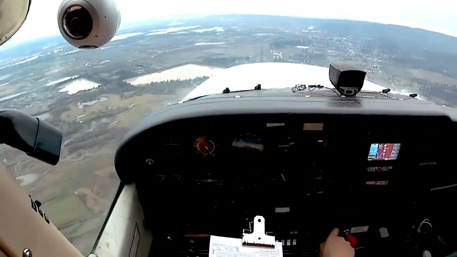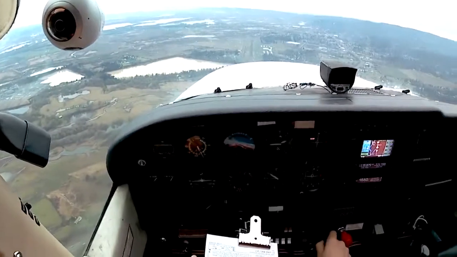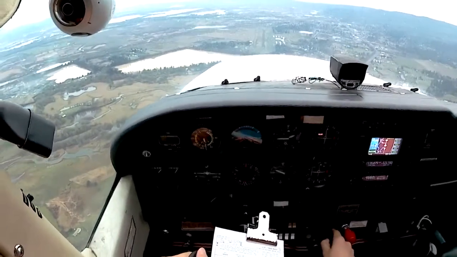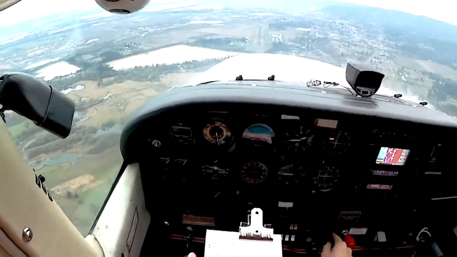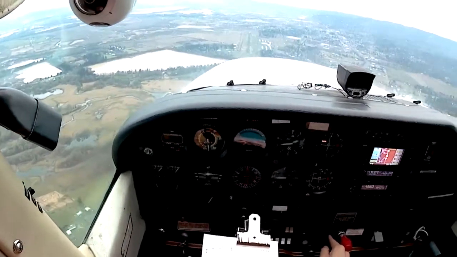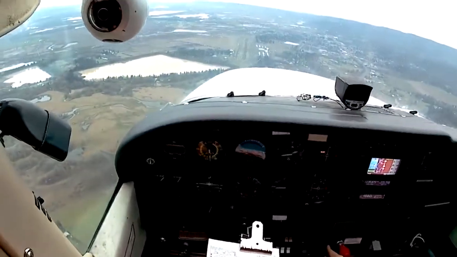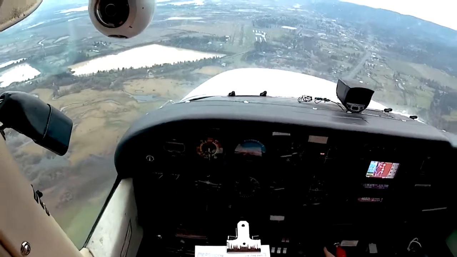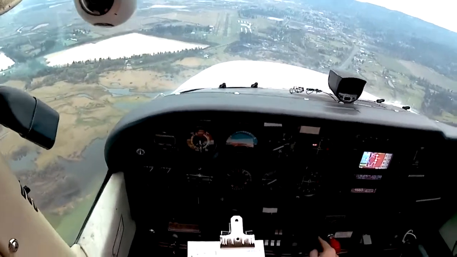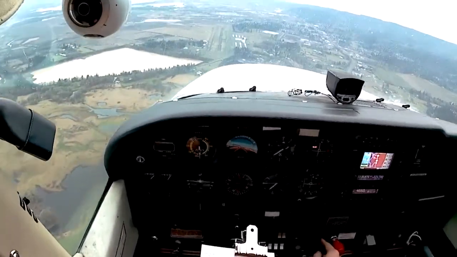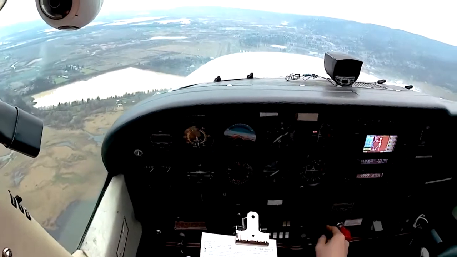Caboose traffic, Cessna 67710, turning right base runway 33. Caboose traffic, 8 miles out, Comanche 5892 Papa, altitude 2,500, inbound straight in for runway 33, Caboose.